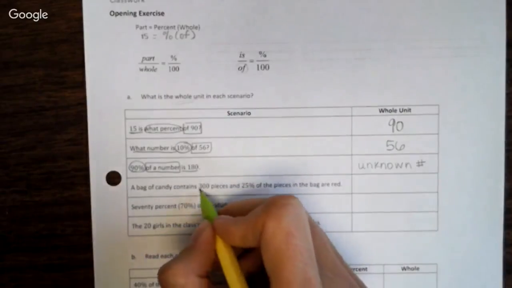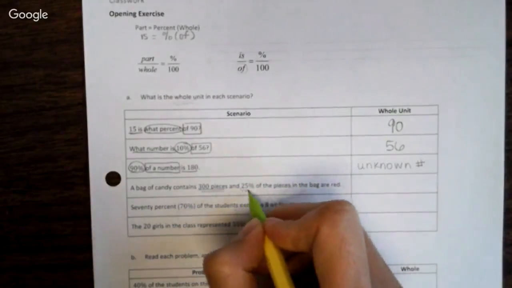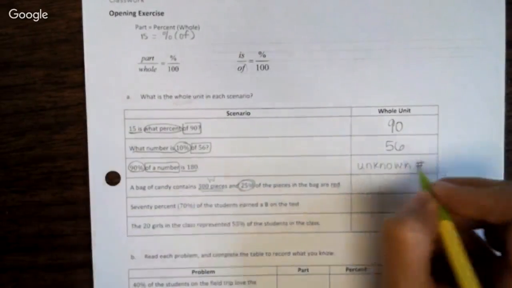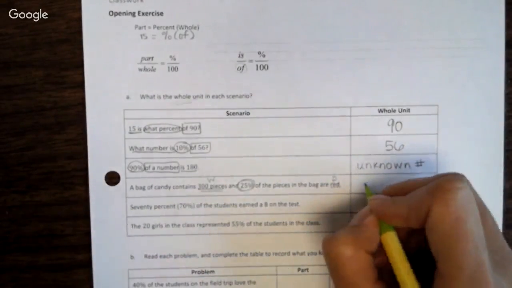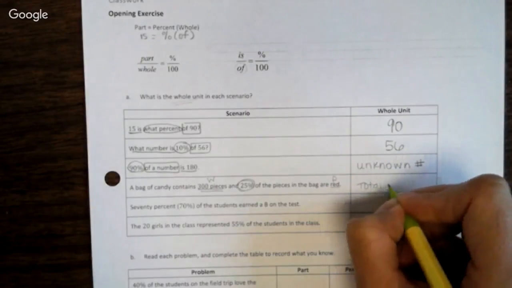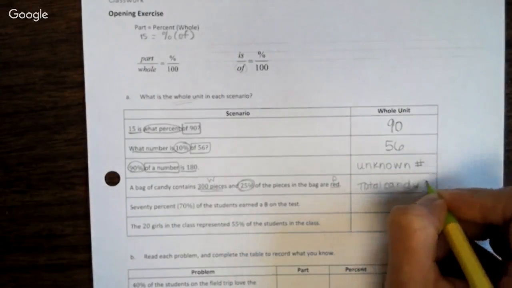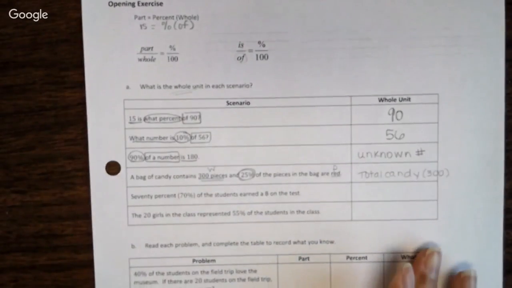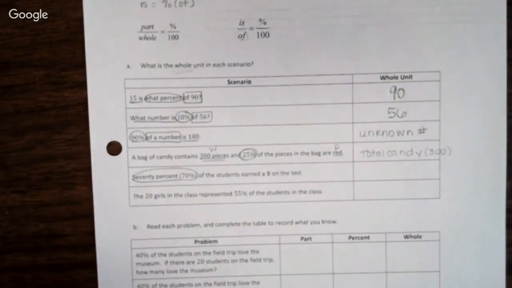All right, a bag of candy contains 300 pieces. 25% are red. So the 300 pieces would be your whole. The part that's red is your part. So this is the total candy. And you can say that's 300. All right, 70% is your percent.